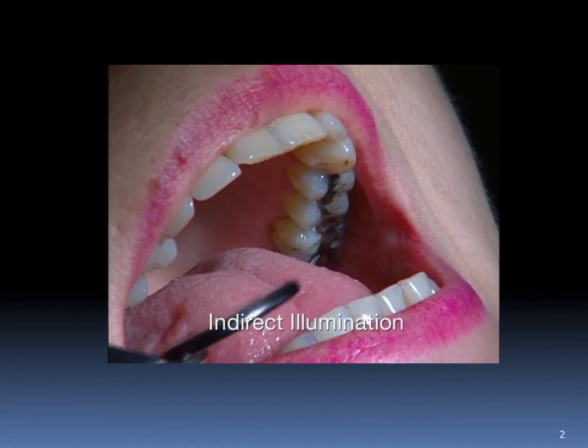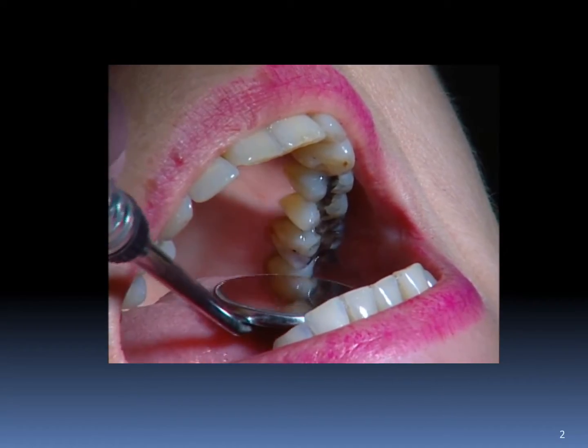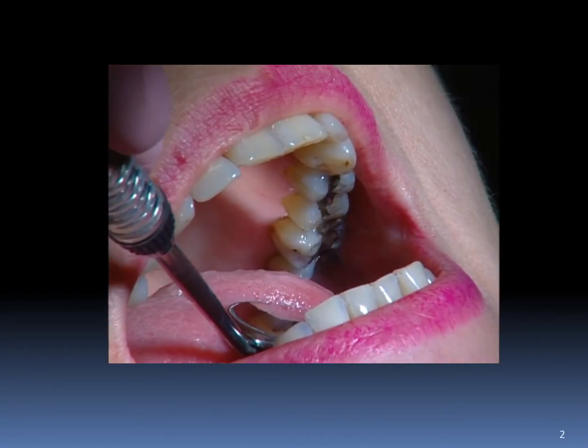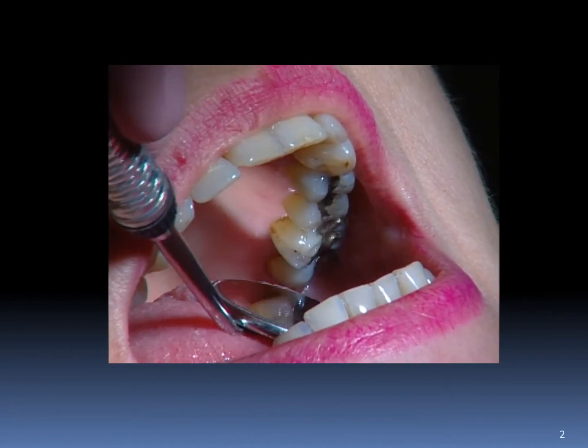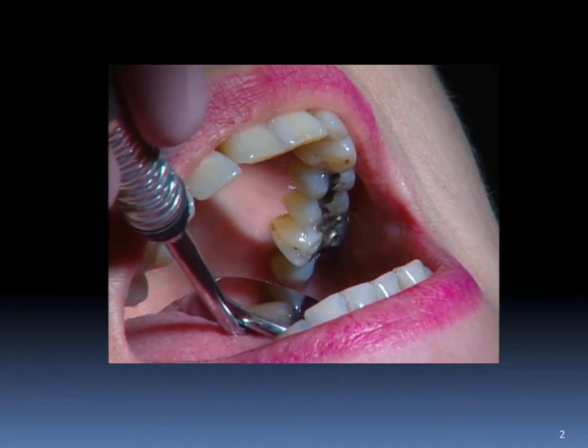Indirect illumination is the use of the mirror surface to reflect light onto a tooth surface in a dark area of the mouth. Here, a mirror is used to direct additional light onto the lingual surfaces of the maxillary left posterior teeth.